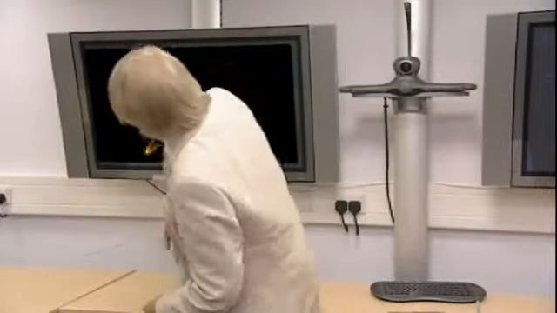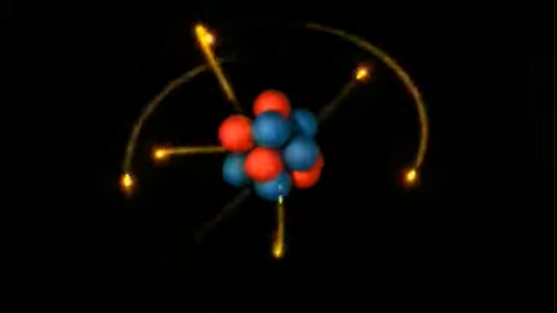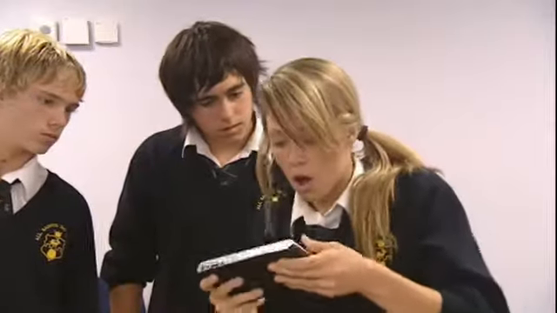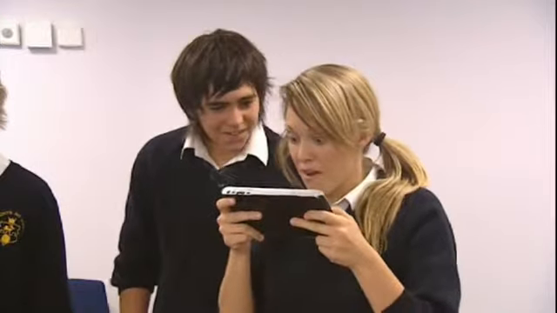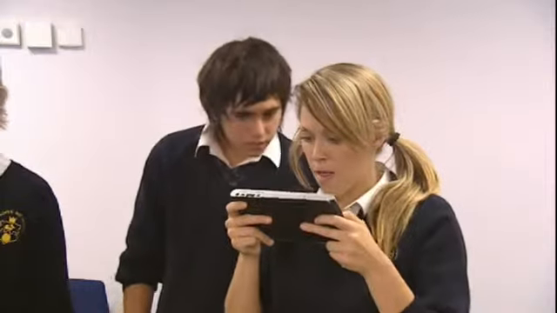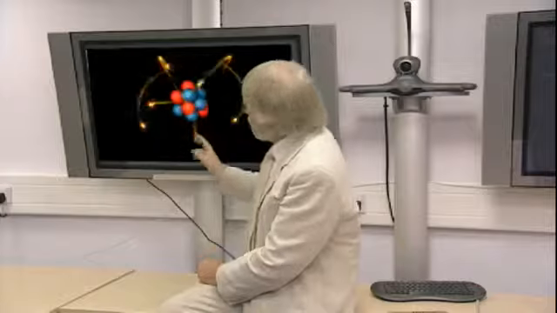A bit like this picture we have here on the screen. So here we've got the negative electrons orbiting the positive protons and the neutrons. The trouble is, this picture isn't quite right. Because at the so-called quantum level, things aren't quite like this. But this picture will do for now.